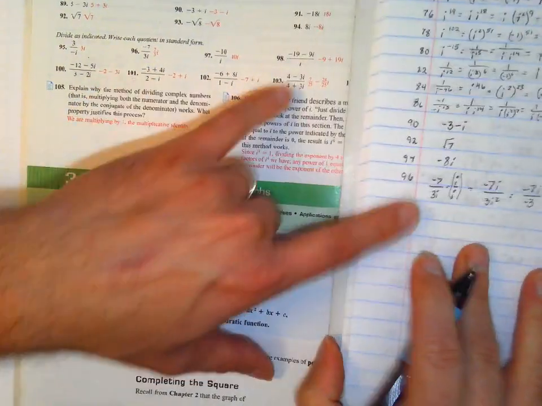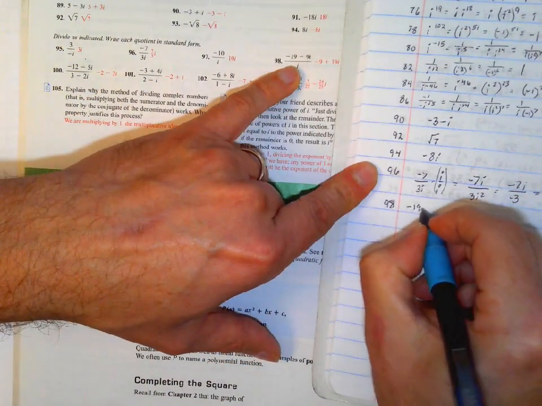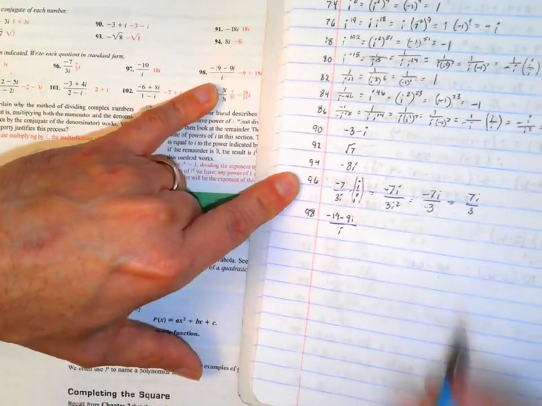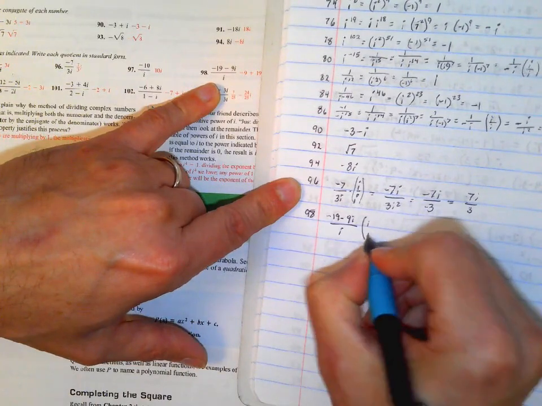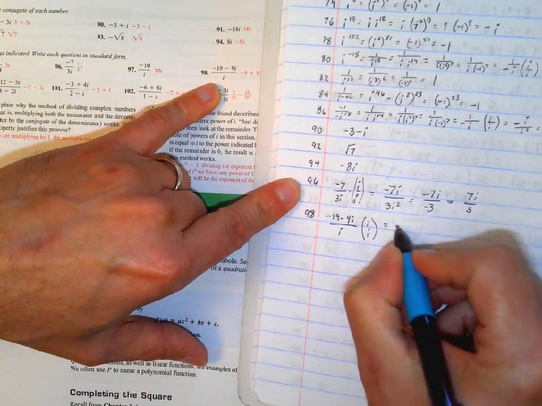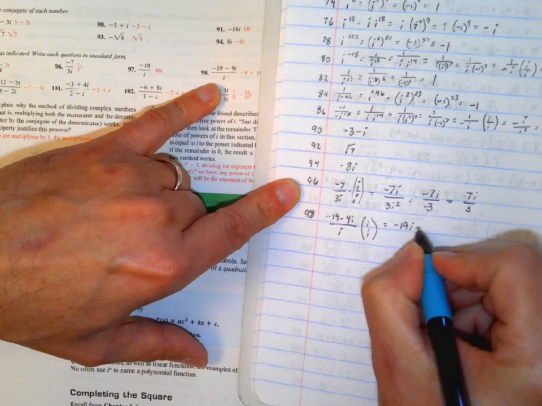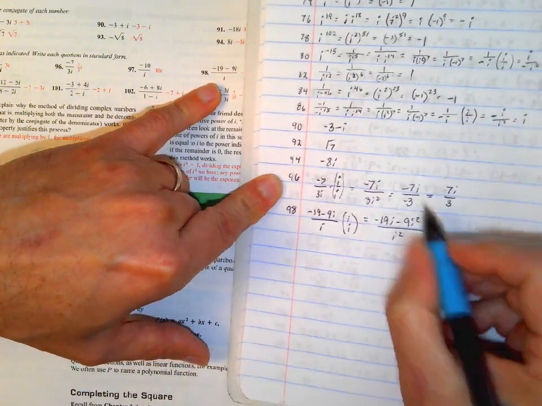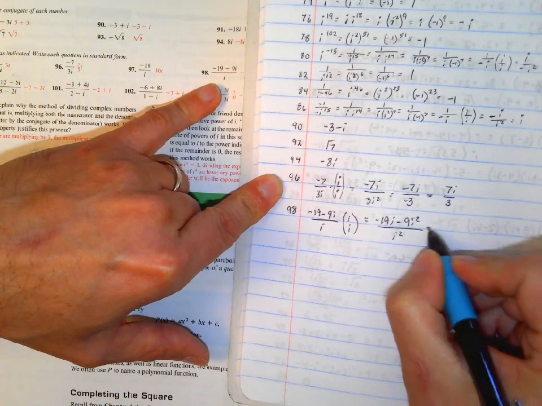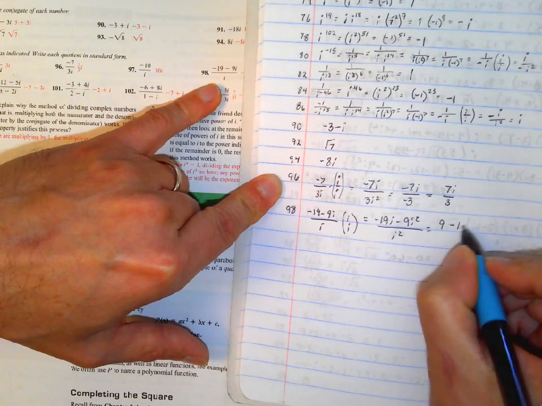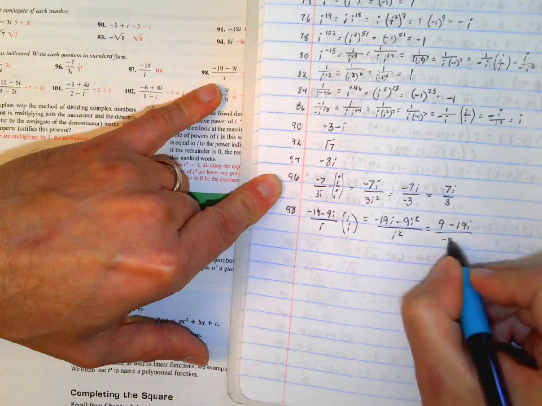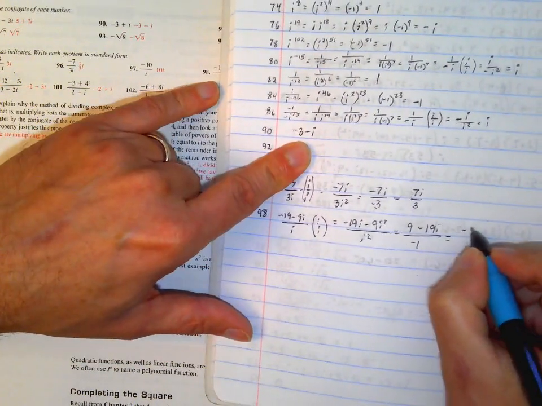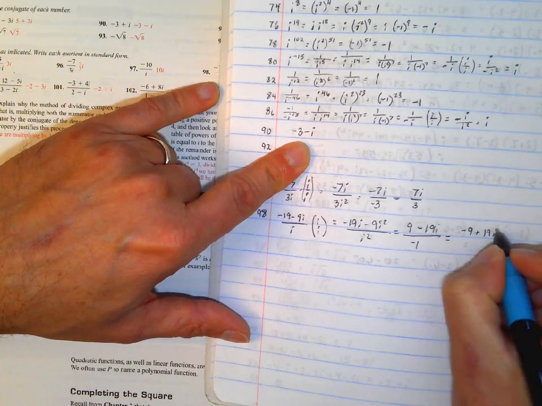98, negative 19 minus 9I over I. Once again, we can just multiply both the top and the bottom by I. So it would be negative 19I minus 9I squared over I squared. I squared is negative 1, times that makes that positive 9, minus 19I over negative 1. And if you take that negative 1 through, it'd be negative 9 plus 19I.